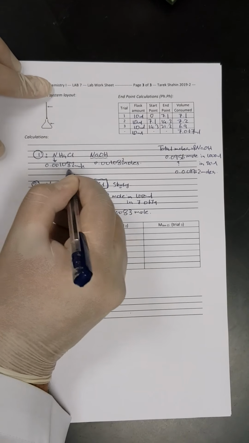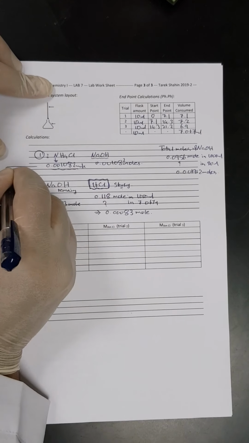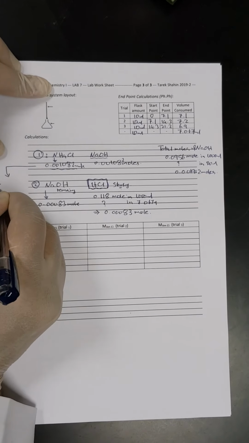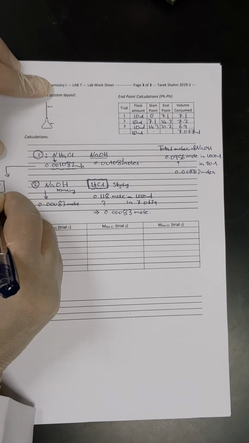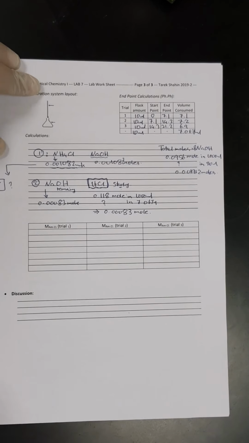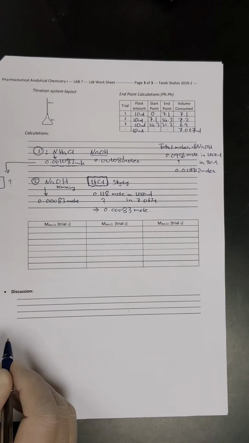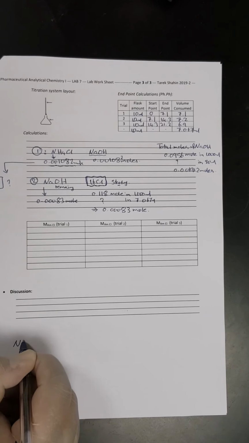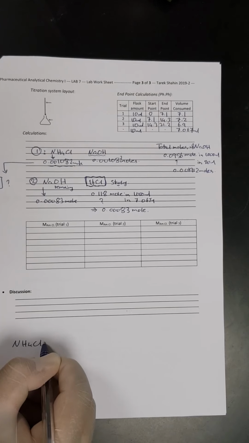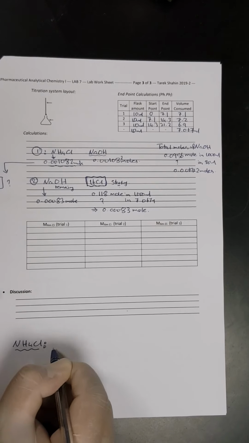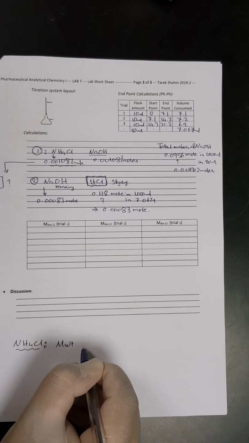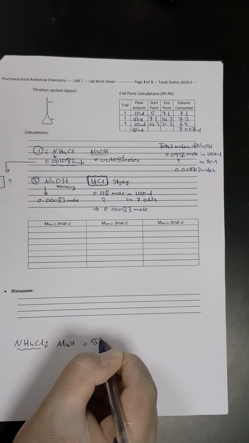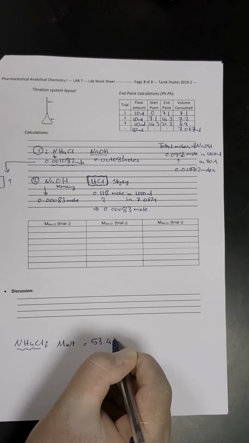From that number of moles we have to calculate the percentage concentration. How are we going to calculate this percentage concentration? Simply we will do it as follows. For the ammonium chloride, the molecular weight equals 53.49.